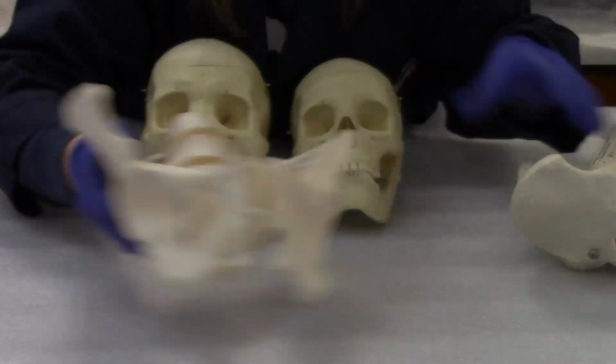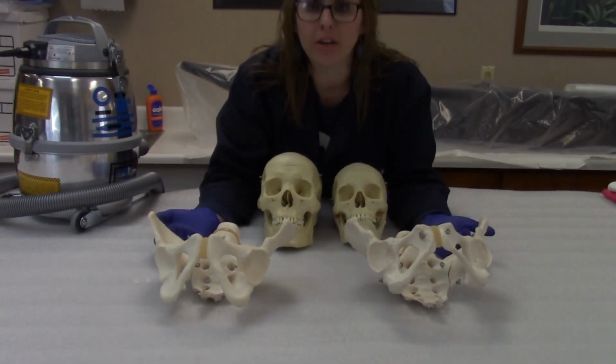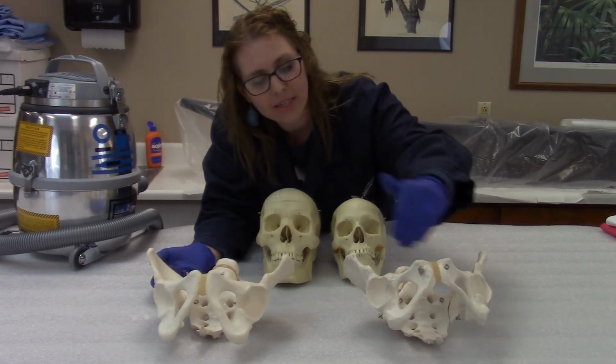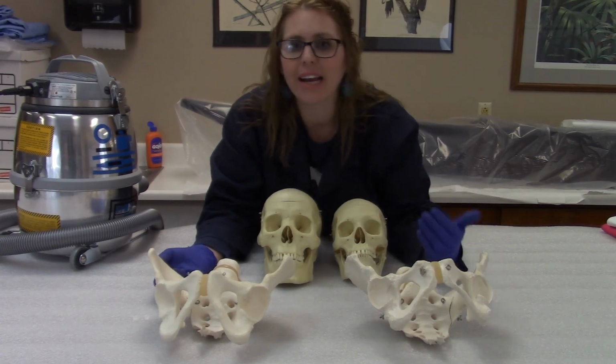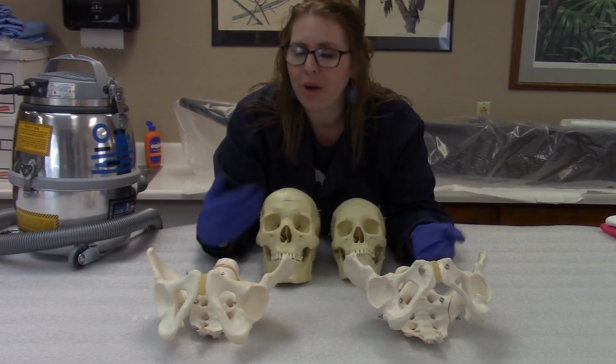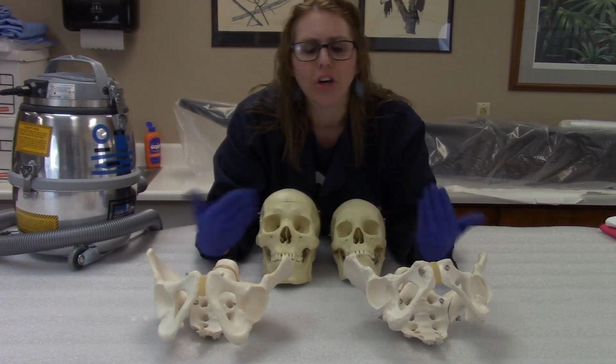So the more data points you have when you're assessing the biological gender of a skeleton, the better off. If you have just a segment, you can kind of get a guess. If you have the head and the pelvis, and you have all these elements together, you'll have a much better sense of what you're looking at.